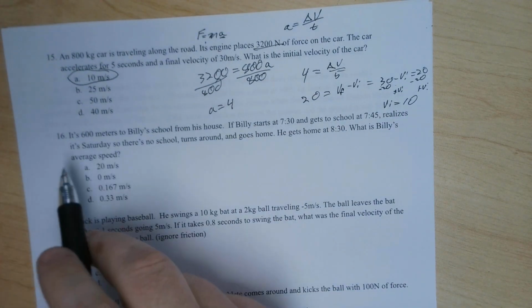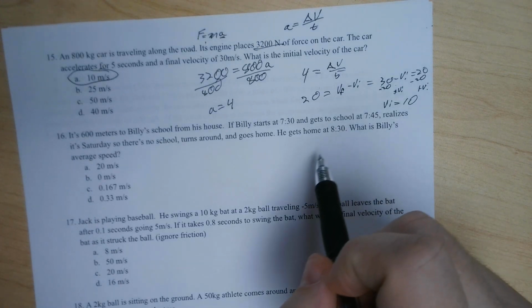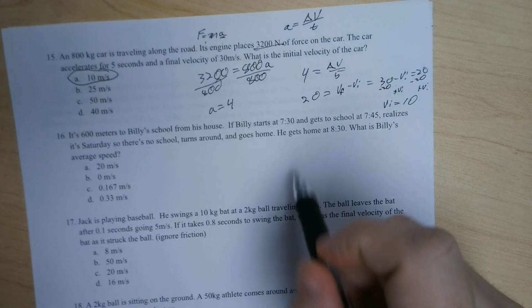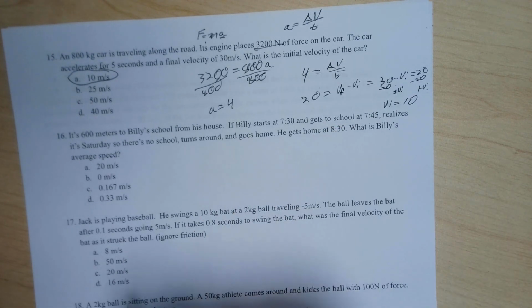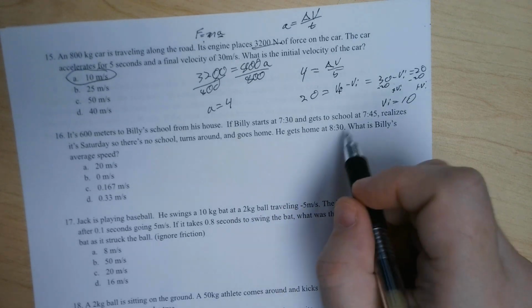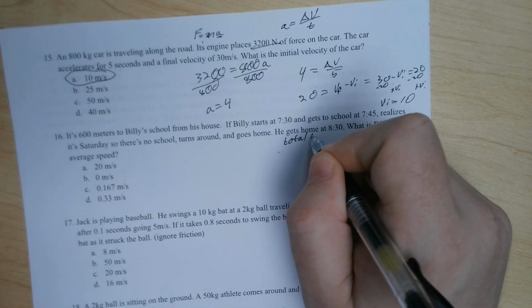It's 600 meters to Billy's school from his house. If Billy starts at 7:30 and gets to school at 7:45, realizes that it's Saturday, so there's no school, turns around and goes home. He gets home at 8:30. What is Billy's average speed? All right, so he was gone for 1 hour. So this is my total time.